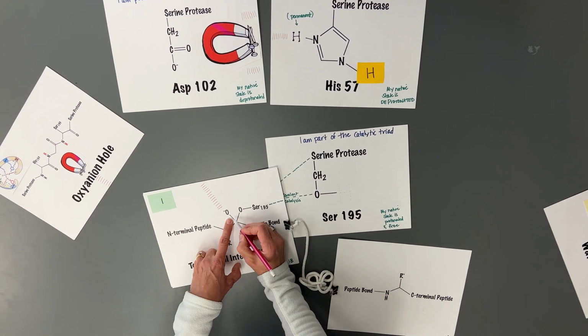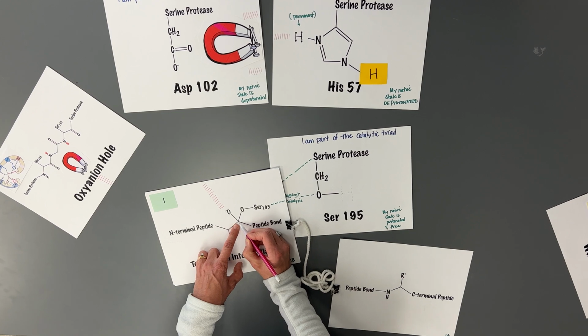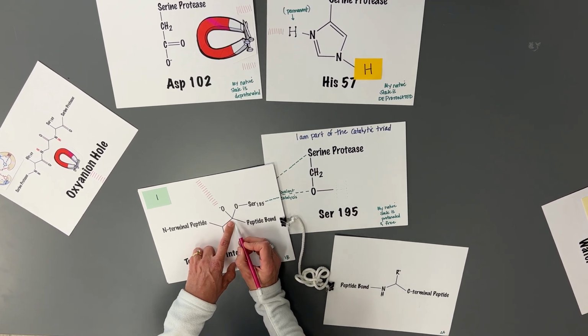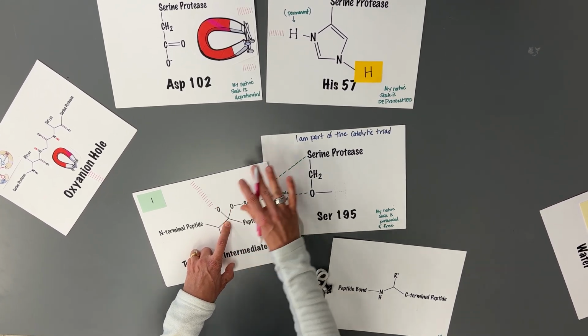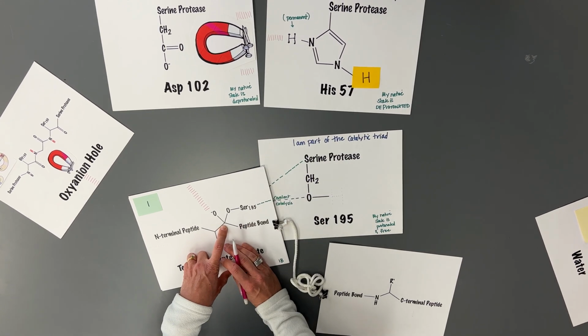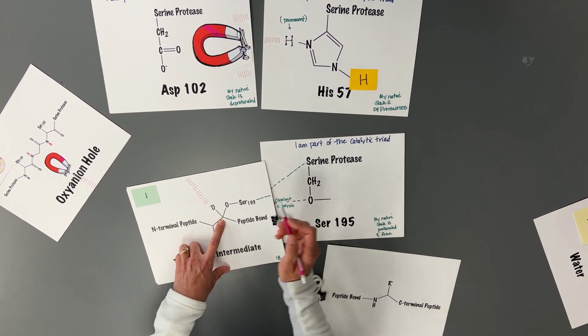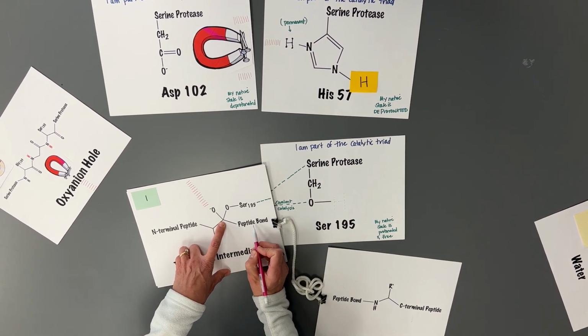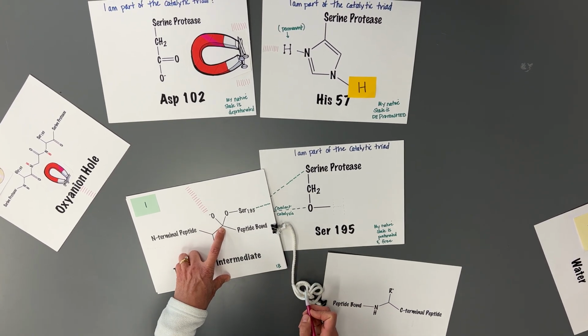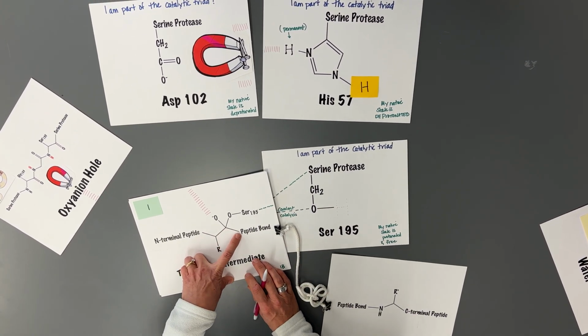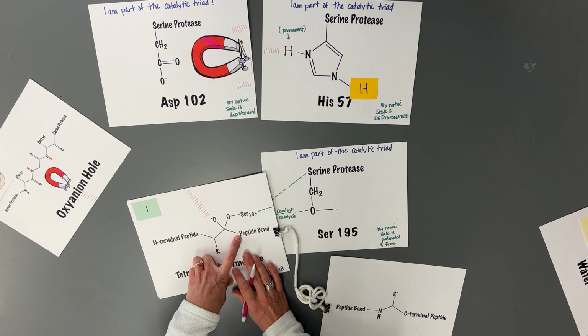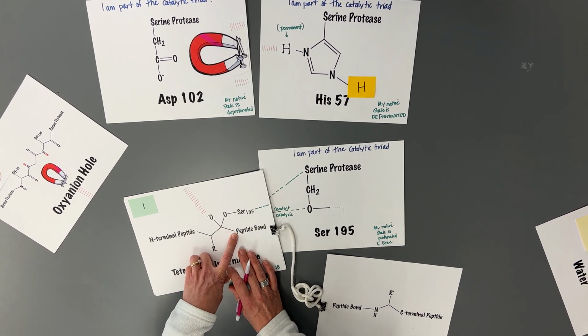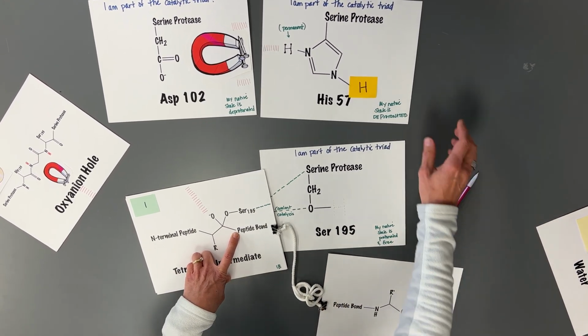But when we reform this pi bond, we can't have 5 bonds to carbon here, so something needs to break. We could break this bond right here and just release serine, but that's just going to take us back to the beginning. That's not going to be helpful. What we want to do in this chemistry is we want to break this peptide bond, right? Breaking bonds is going to be facilitated by making leaving groups better leaving groups. We're going to do that by protonating them.